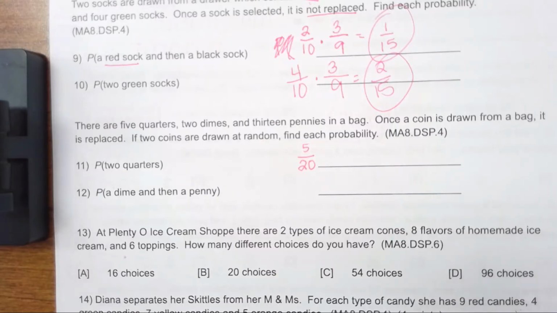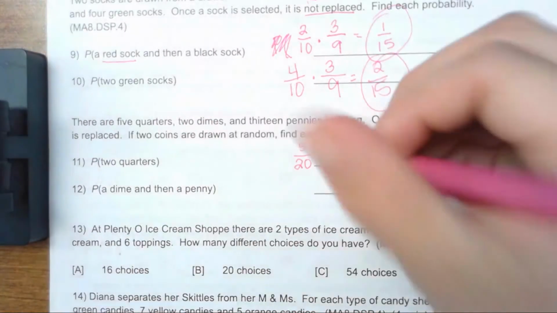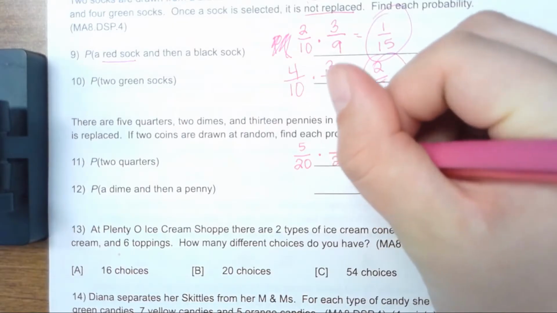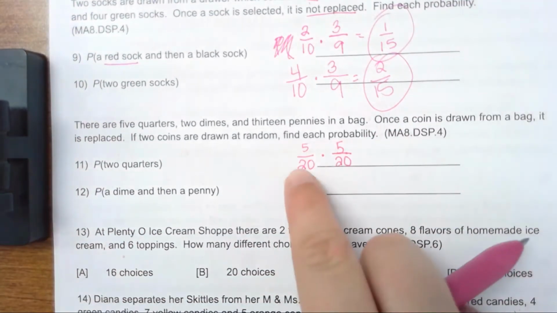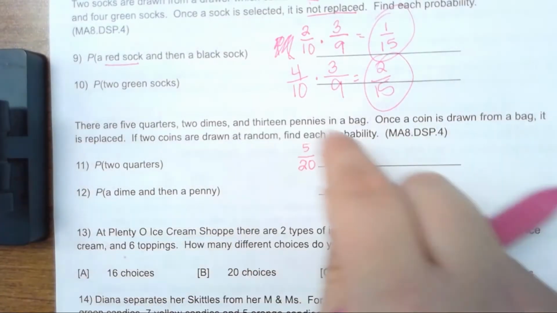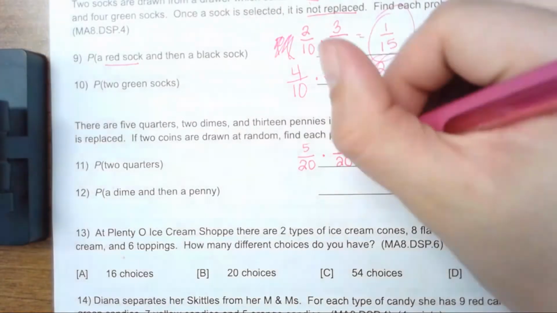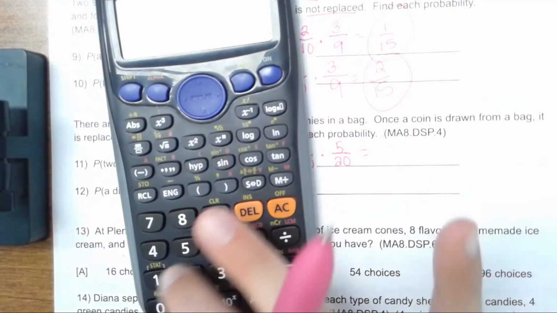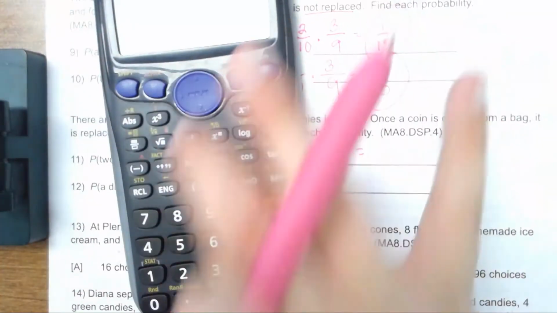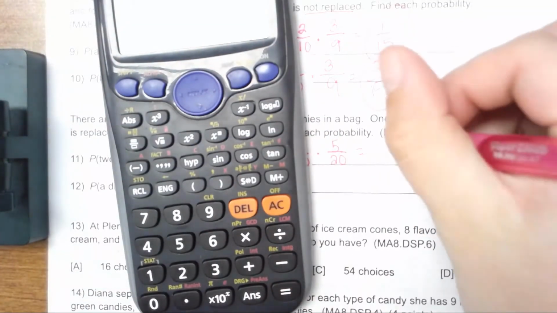And then if we want to get a quarter the second time, since we are replacing quarters back into the bag, that means that we are still going to have all 20 coins in there, as well as all 5 quarters again. Since the first quarter that we got, we are putting it back in the bag, and then we can select it again. So we're going to have the same probability because these are independent events. So just multiply those 2 probabilities together. And you should get 1 out of 16.